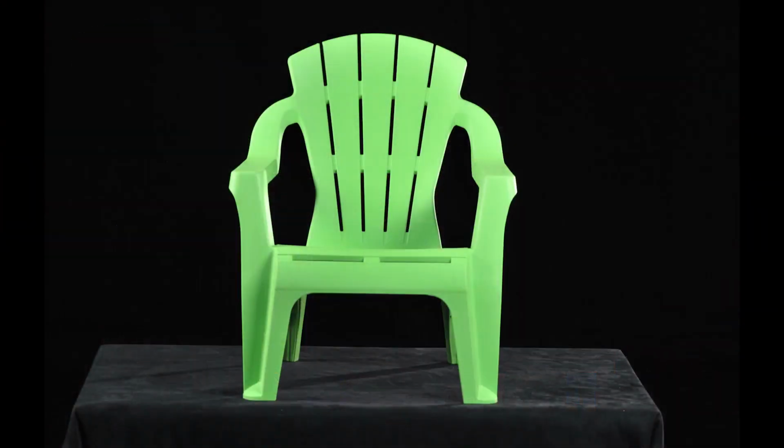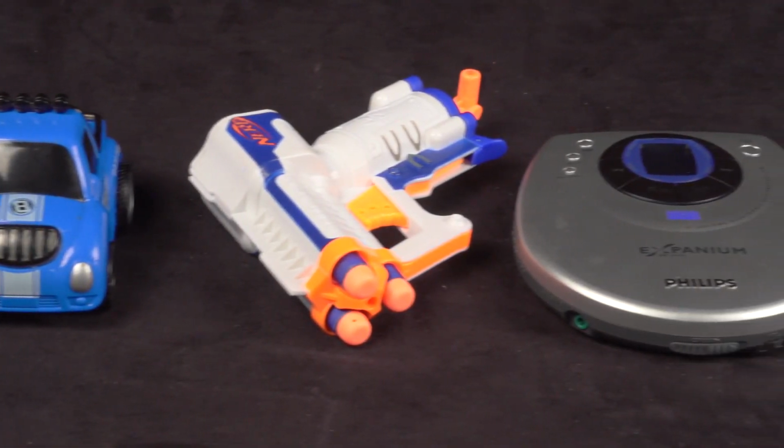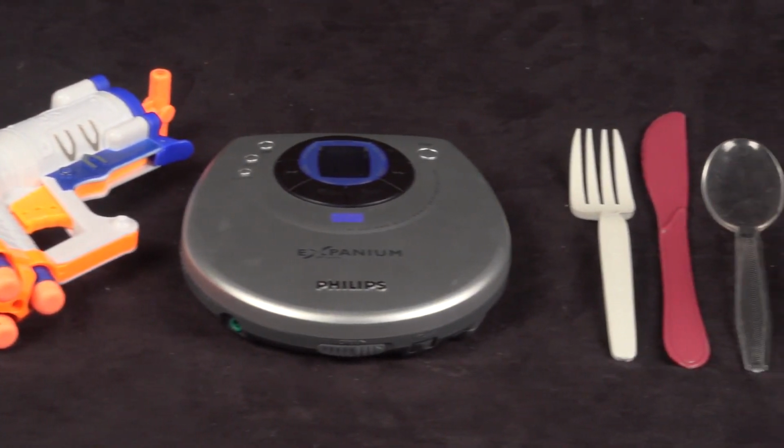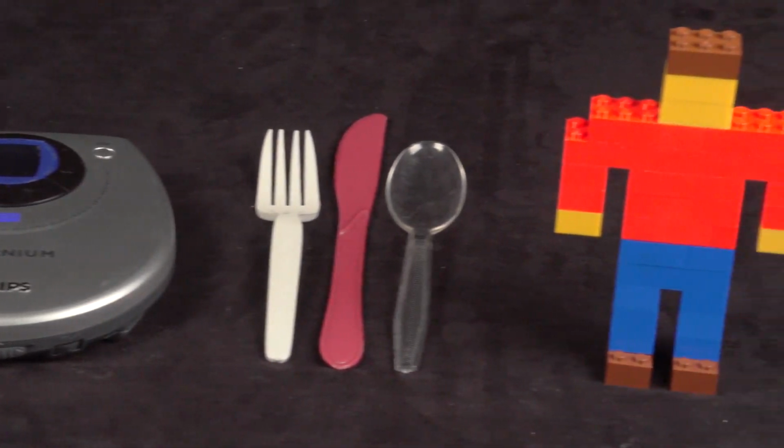Injection molding is the most common method for mass manufacturing plastic products. Examples include chairs, toys, cases for consumer electronics, disposable cutlery, and my favorite, Lego bricks. Injection molding was invented to solve a problem for billiards.